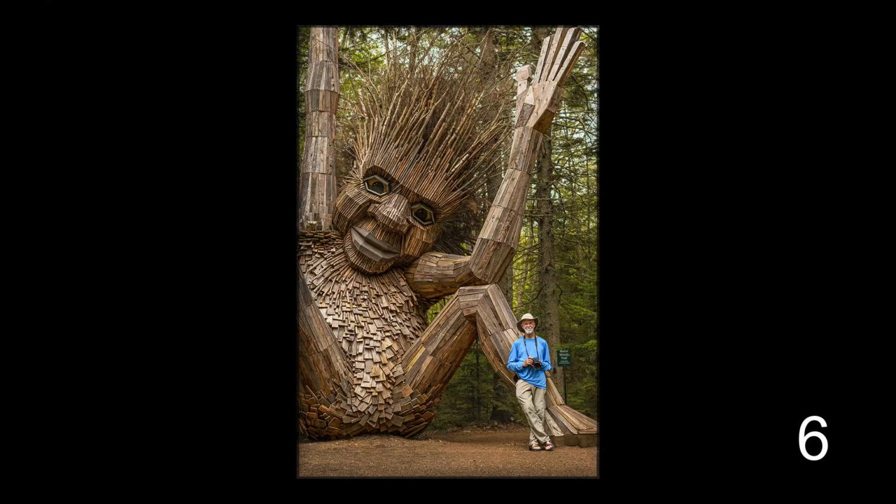I used curves to try and further separate the troll from the background. And then in Photoshop, I painted the foreground a bit darker on a separate layer and just played with the opacity. And then I resized it, added the stroke and the inner shadow, which I had thicker at the bottom.